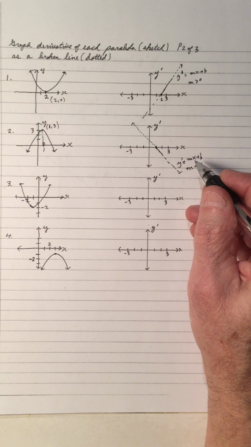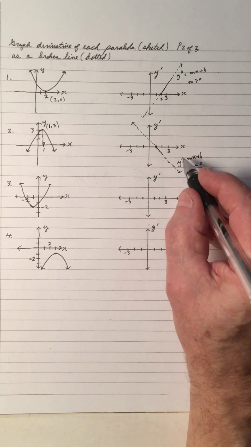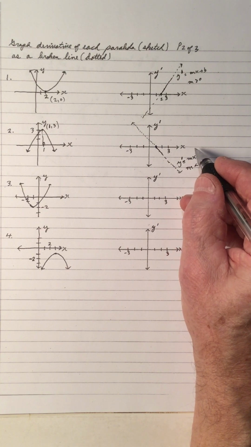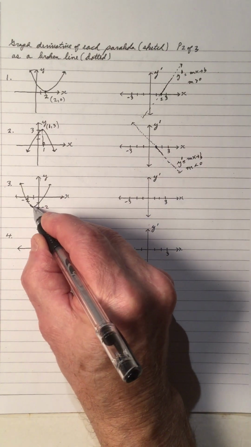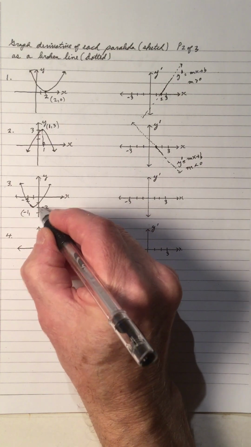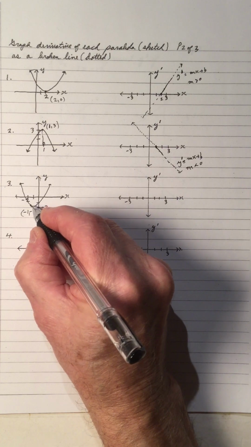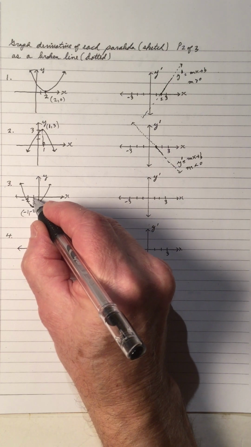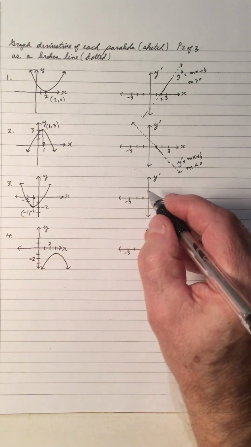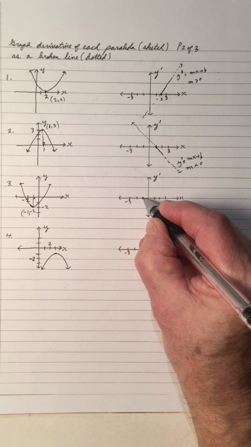Okay, let's try another one. See if you can develop your understanding of what's happening. We have a parabola here again. This vertex is at (-1, -2). So go up here, and we have -1. That means it's passing through the x-axis at -1.